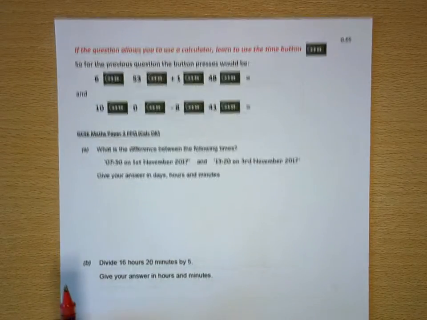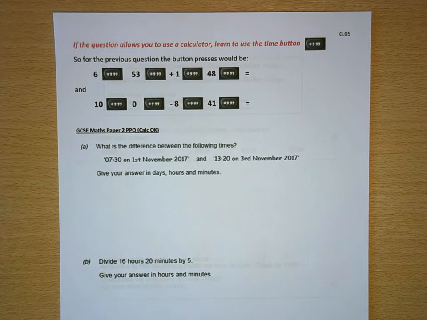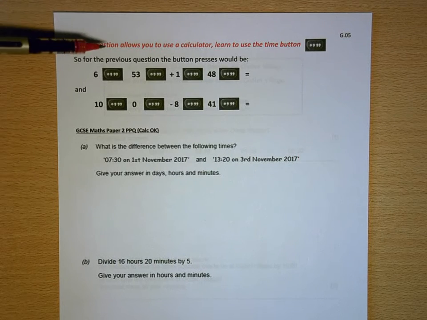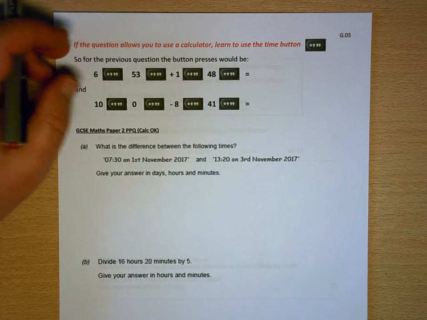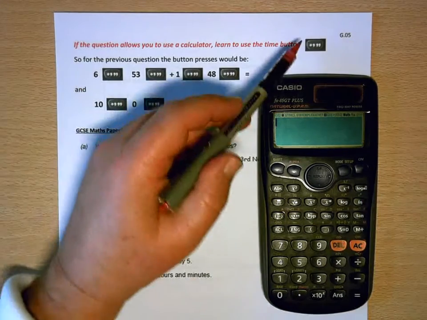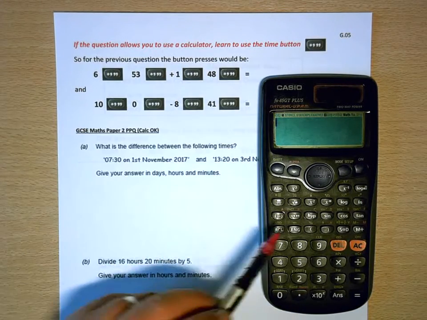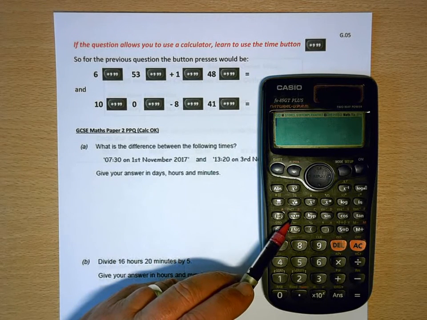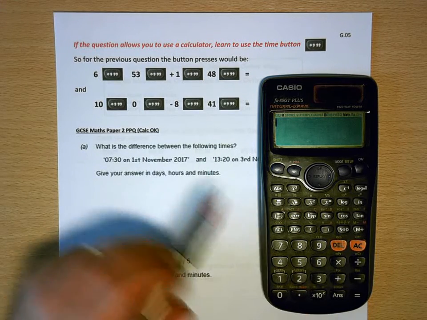Now, if you're given a time question on a paper 2, a calculator allowed paper, then it's got a time button which is really powerful. The time button is the one that I've taken a snapshot of there. It's here, above the word ENG. It looks like a cluster of commas, okay? And that stands for hours, minutes and seconds.